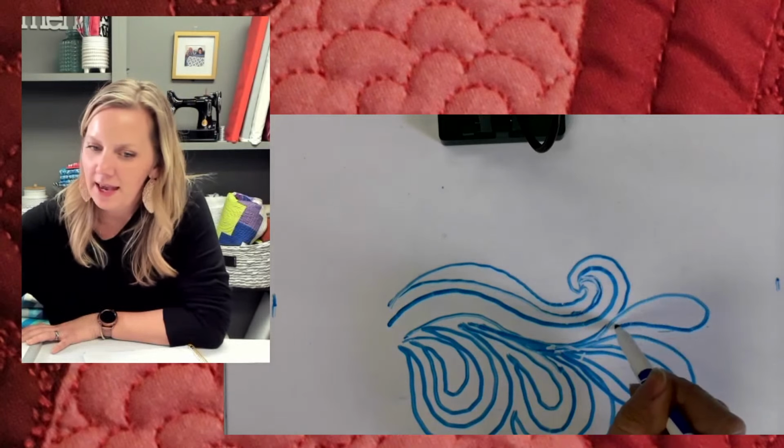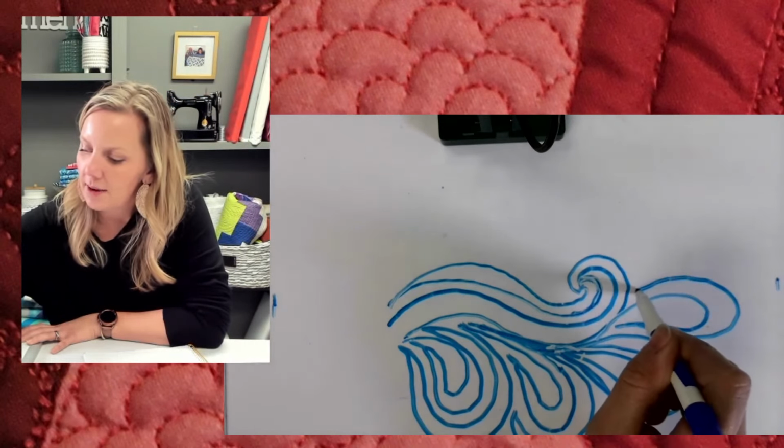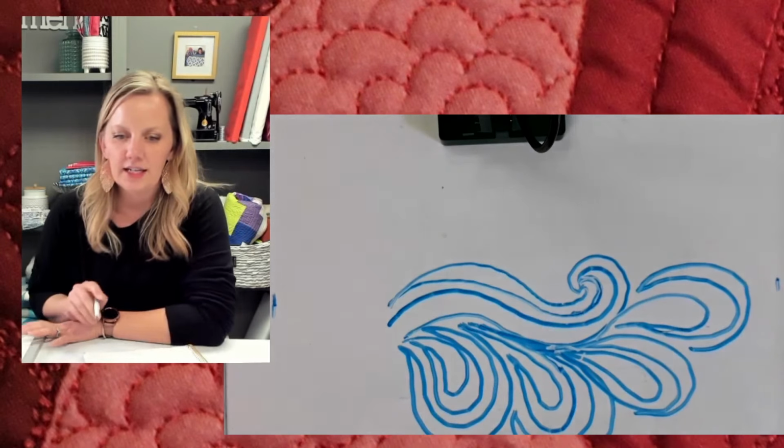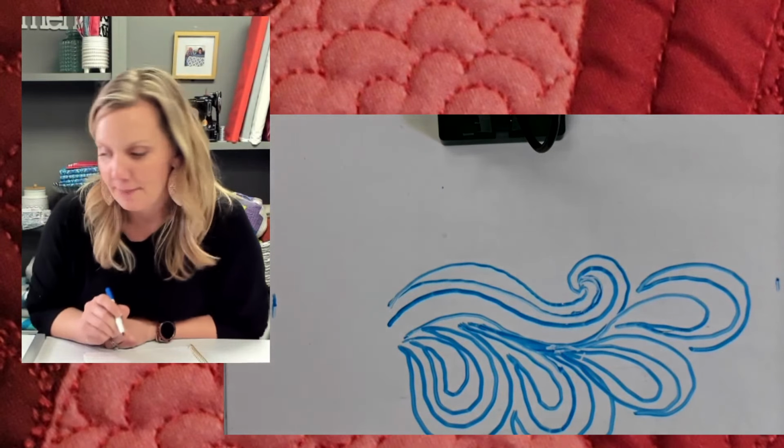So if I'm quilting my Paisley, I'm going to come here, I'm going to stop just short, and then echo and do what I need to do. So hopefully that makes sense.